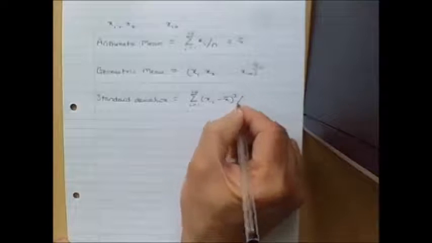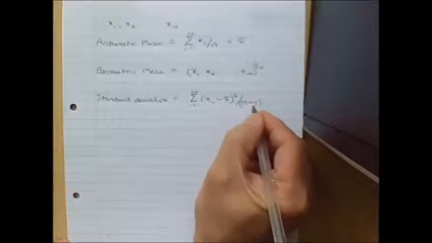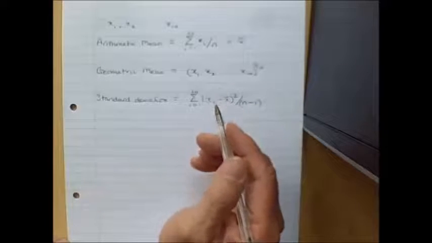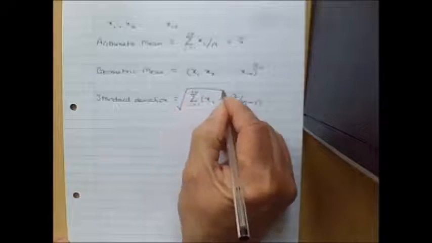And then we need to divide that by the number of observations minus 1. The reason why it's n minus 1 here is we lose a degree of freedom when we calculate the arithmetic mean. And then finally, we take the square root of this quantity, and that defines for us the sample standard deviation.